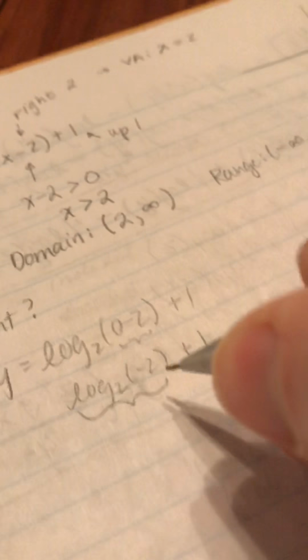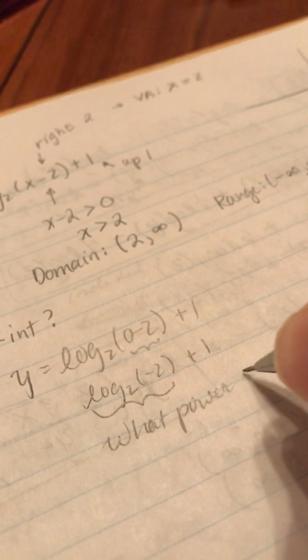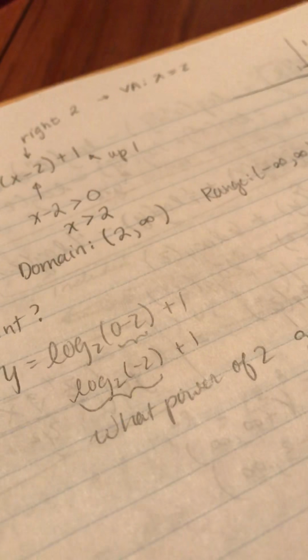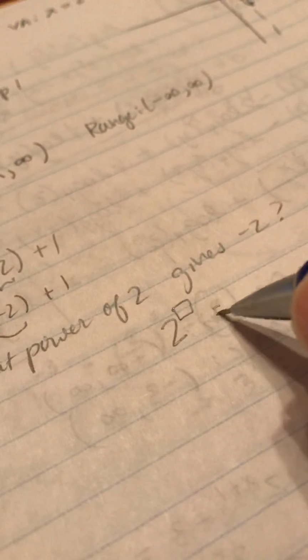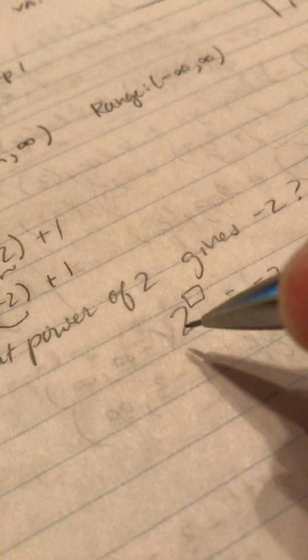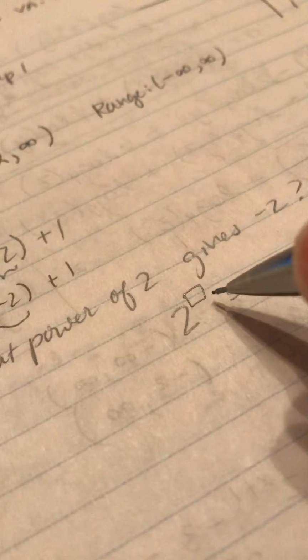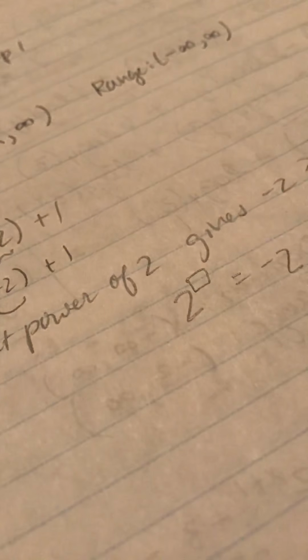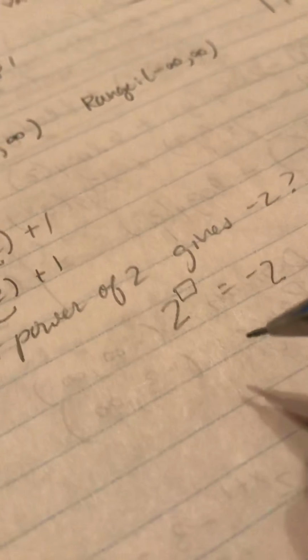That's asking what power of 2, that's the base, gives you negative 2. Like as if you could take 2 to some power and get negative 2, which of course can't happen, because any time you raise a positive number to any power, it's going to come out positive. 2 to the first is 2. 2 to the negative 1, remember, would be 1/2. So you can't get negative 2 from a power of 2. So that is undefined.